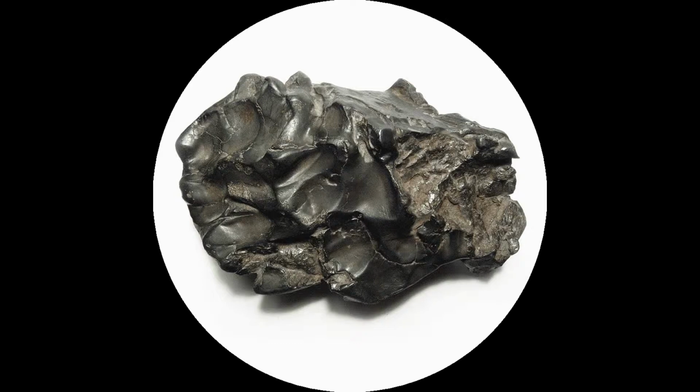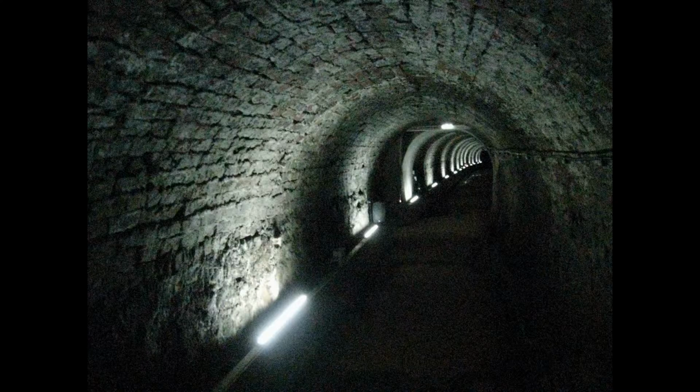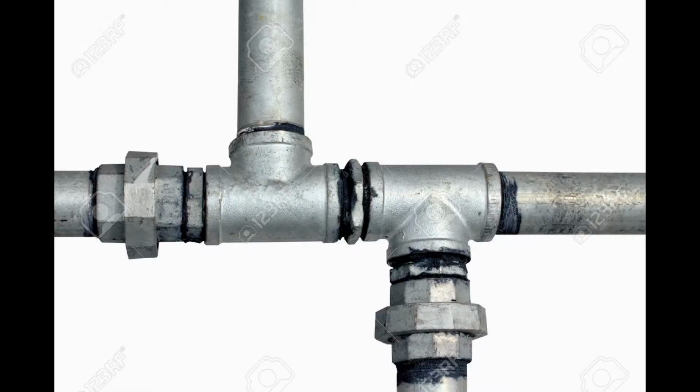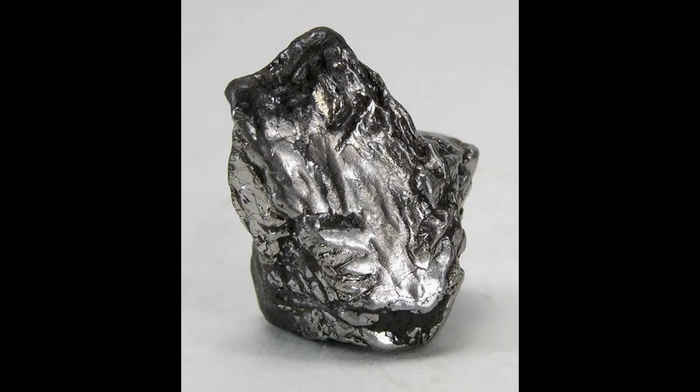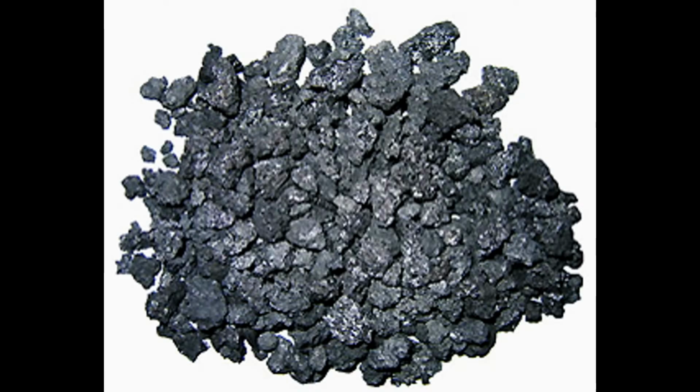Iron began to be used for things that people needed, such as iron nails for railways, bridges, tunnels, machine frames, water pipes, and many more. The cheap material also appealed to civilians, so iron was used in whatever way possible, including things like window frames.